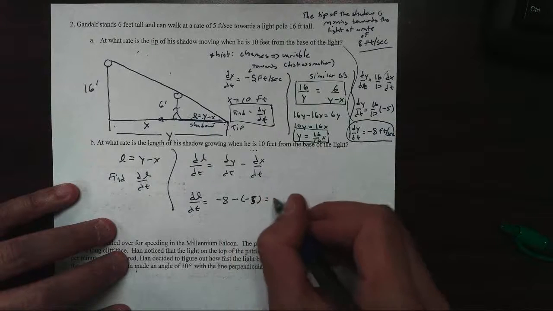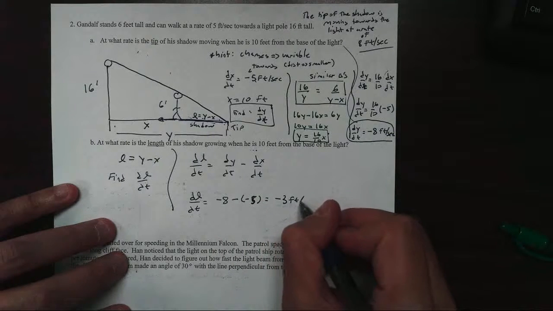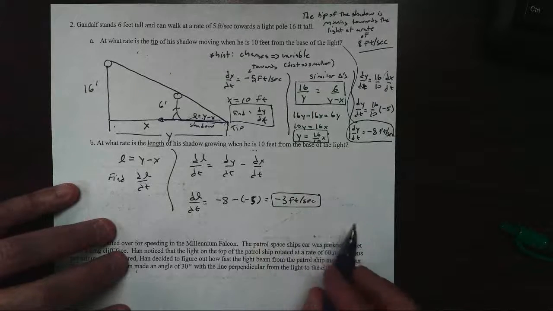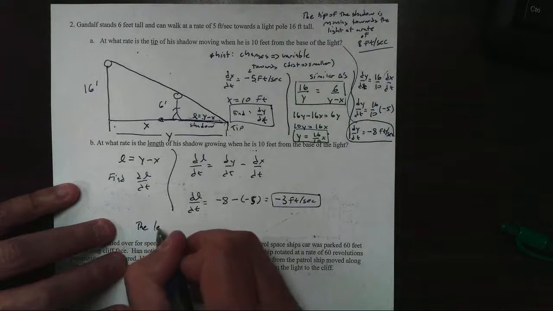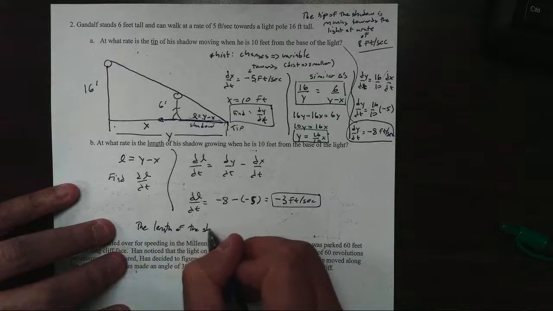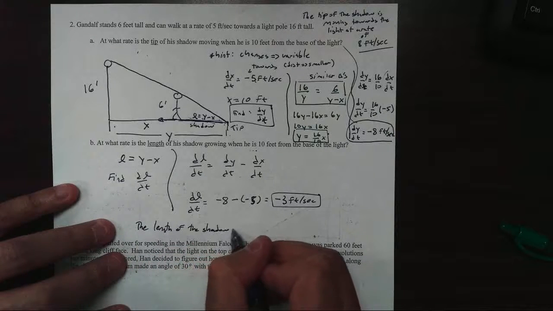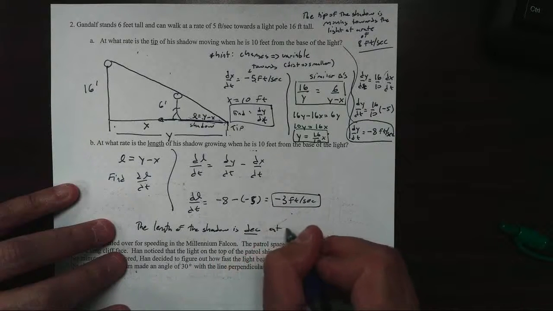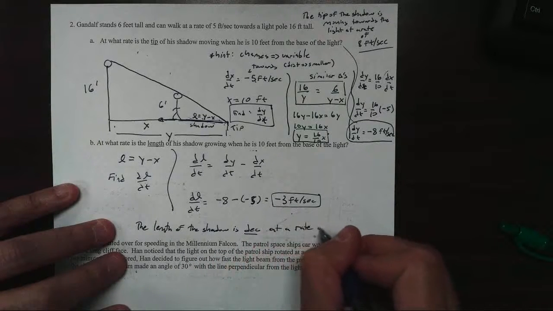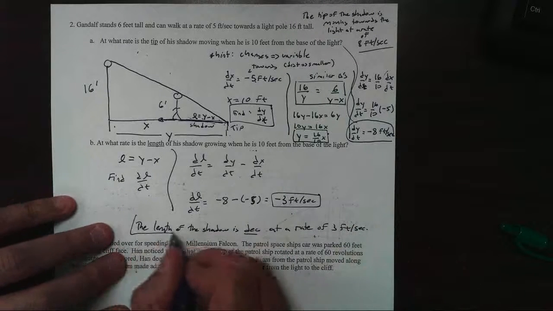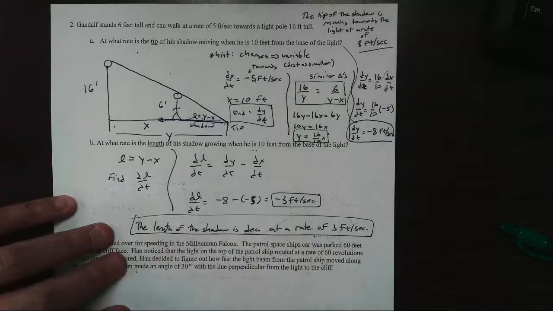And what we wind up with is -3 feet per second. So what's that telling us about the shadow? Yeah, that the length of the shadow is decreasing at a rate of 3 feet per second. And there's our answer.